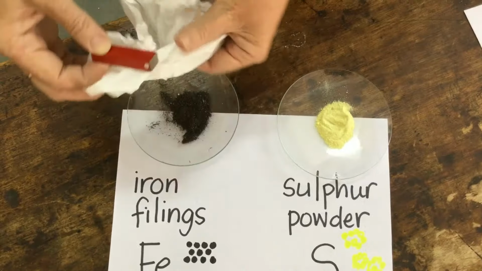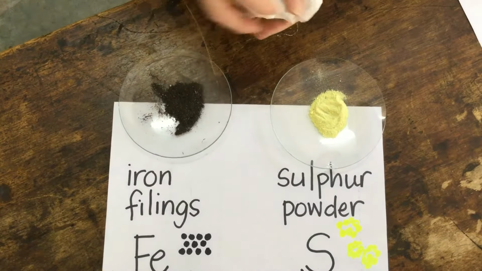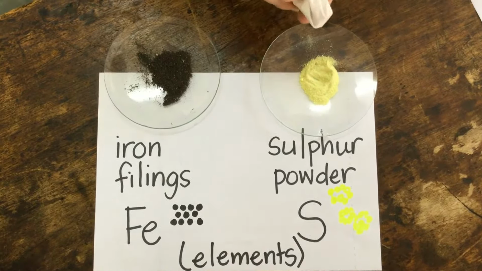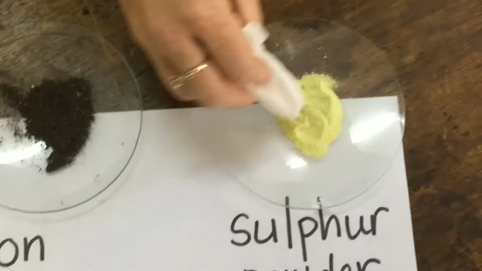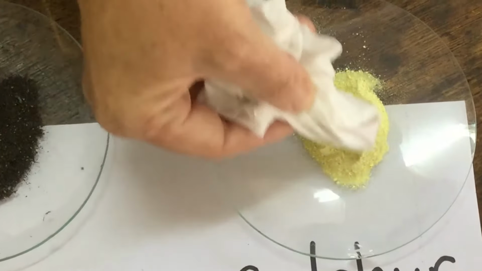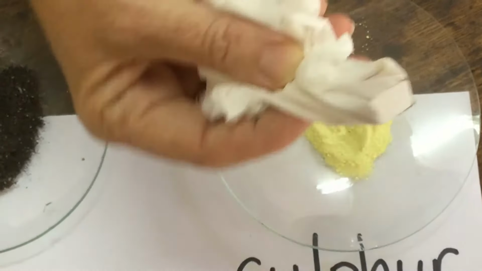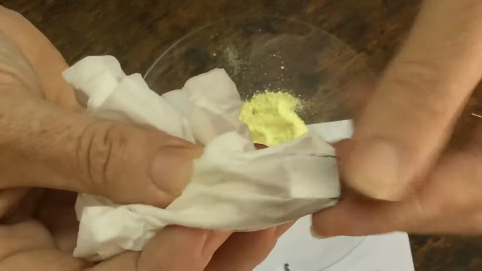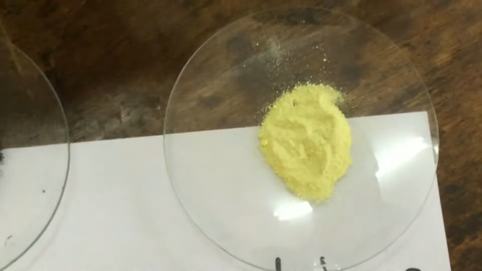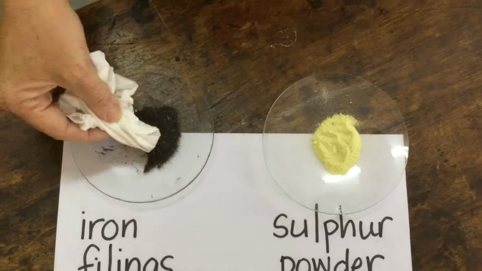If I do the same with the sulfur, sulfur is non-magnetic. It is not a metal and it's a non-magnetic element. I can hold it close over the sulfur. In fact, you can see that this has been used for an iron filings and sulfur mixture before, because you can see some tiny iron filings attached to the magnet. Okay, but this is sulfur and this is iron filings.